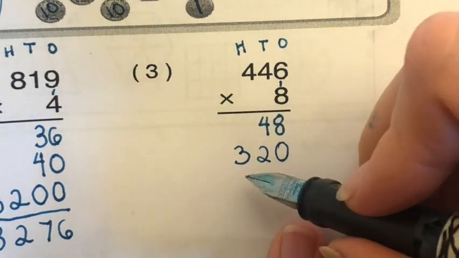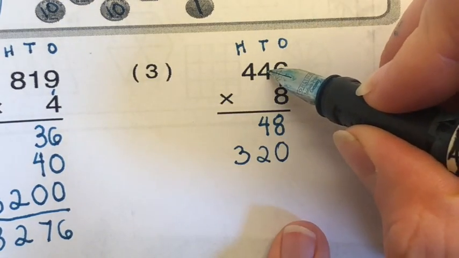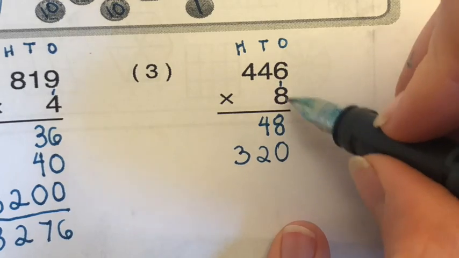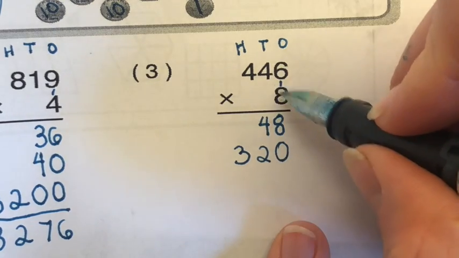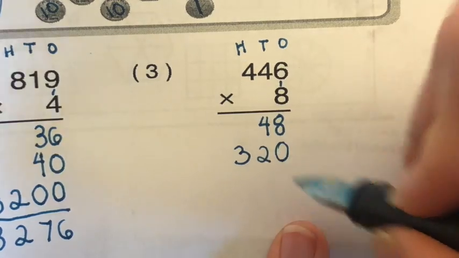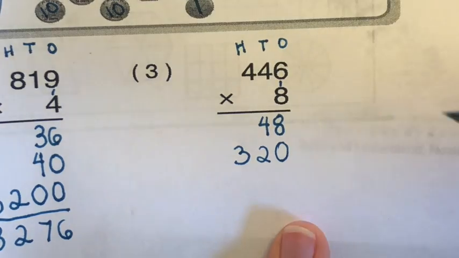So 8 times 40 is 320. 8 times 4 is 32. 8 times 40 is 320. That's why we put the 0 there, just to hold the space.